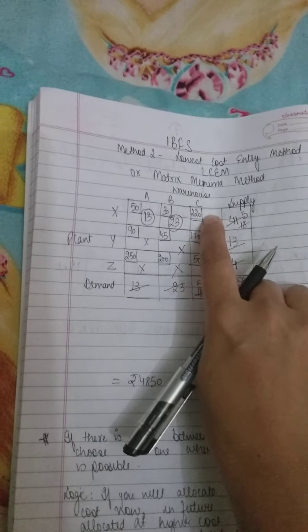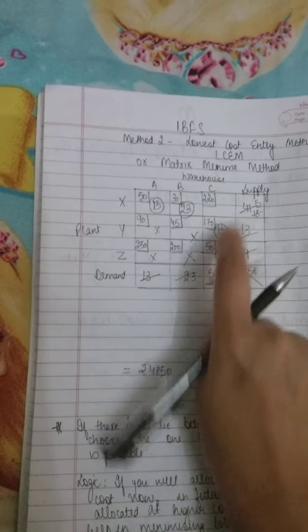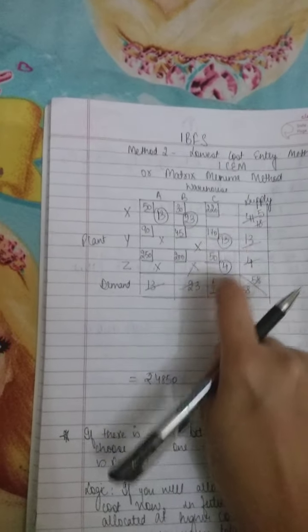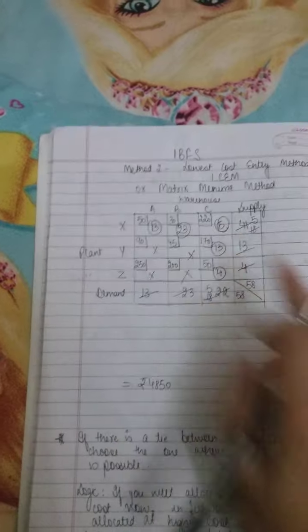Last cell is 220, supply is 5, remaining demand is 5. As I have already told you that if we are doing the question correctly, in the last cell we will be left with both the same values. So demand and supply has the same value, that is 5.